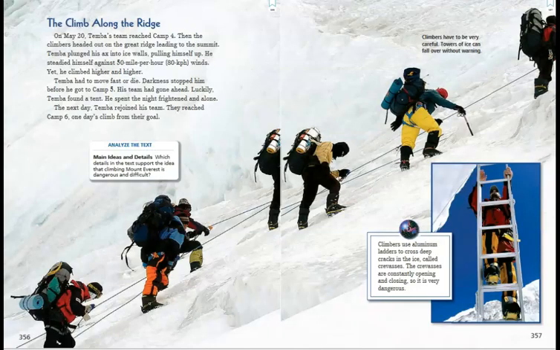The climb along the ridge. On May 20th, Temba's team reached Camp 4. Then the climbers headed out on the great ridge leading to the summit. Temba plunged his axe into ice walls, pulling himself up. He steadied himself against 50-mile-per-hour winds. Yet he climbed higher and higher. Temba had to move fast or die.